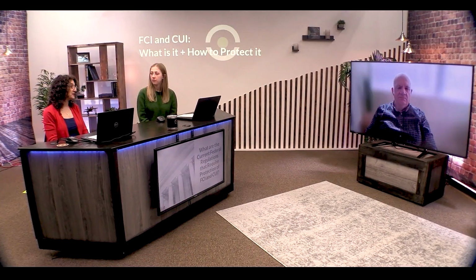So the DFARS clause 252.204-7012 is a clause that appears in contracts. So going back to what I said earlier today, for customers that aren't sure whether they are handling CUI or what it is, a lot of times I will advise these customers to go through the contracts that they're currently performing under to determine whether that DFARS clause is in any of those contracts. Because if it is, then your customer is actually indicating that you are handling CUI and that you will need to be compliant.